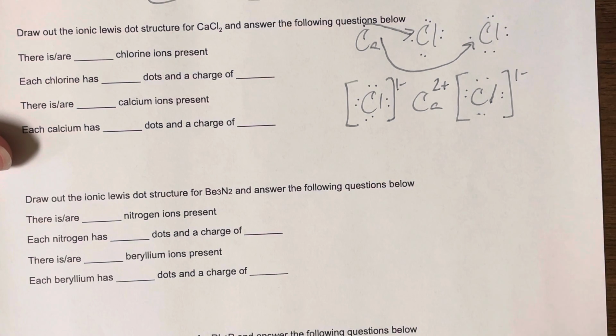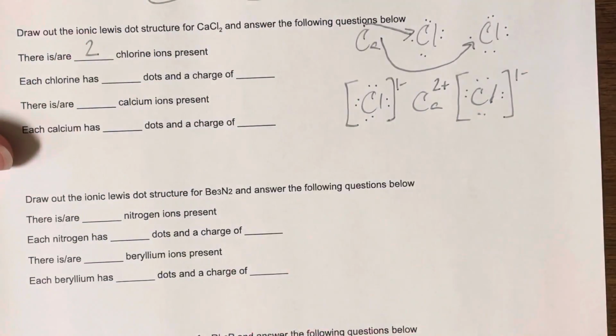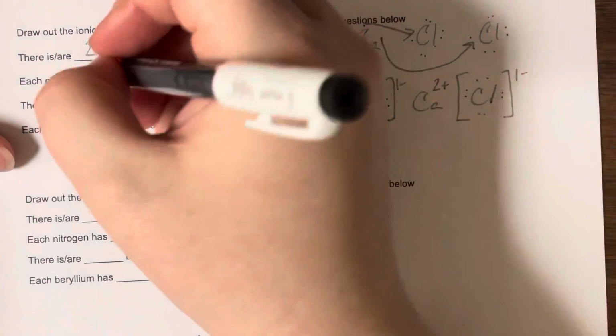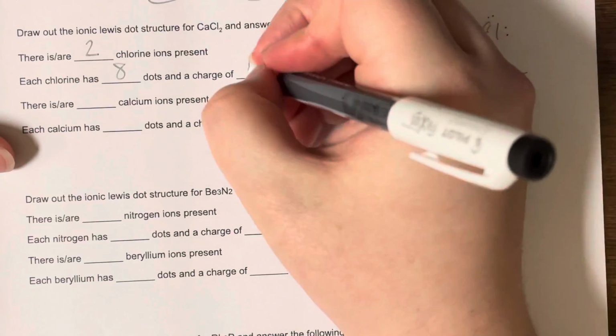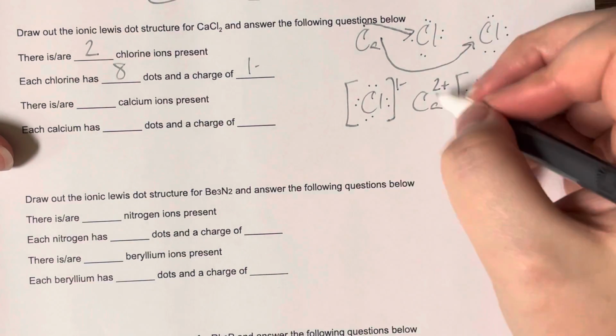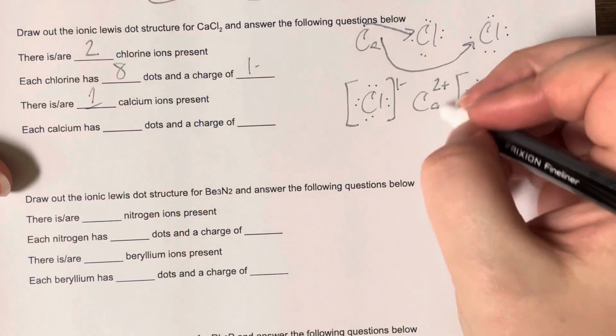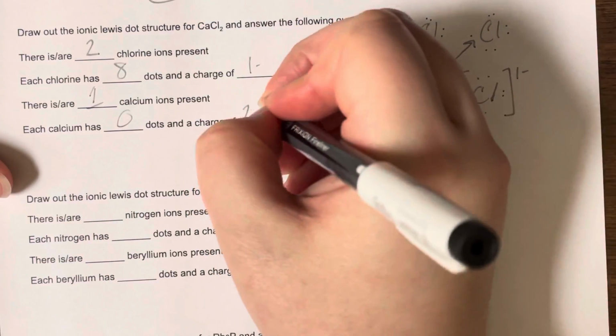There are blank number of chlorine ions present. So I have 1, 2. So I have 2 chlorine ions present. Each chlorine has blank number of dots and a charge of blank. So each chlorine has 8 dots, and it has a charge of -1. There are how many calcium ions present? There is only 1, so I'm going to say that there is 1 calcium ion present. Each calcium has how many dots? It has 0 dots, and has a charge of +2.